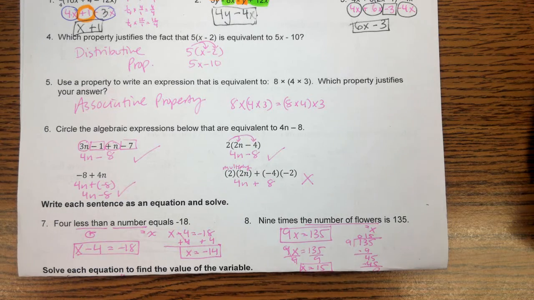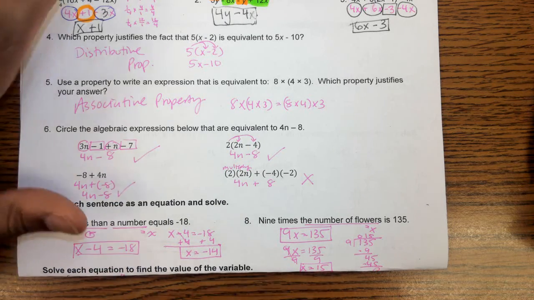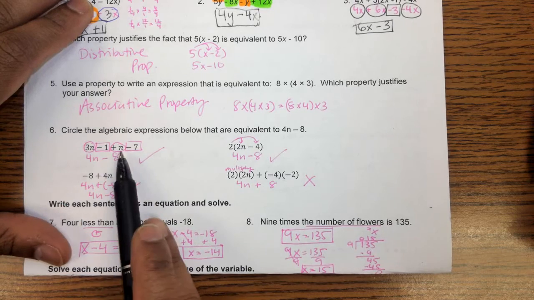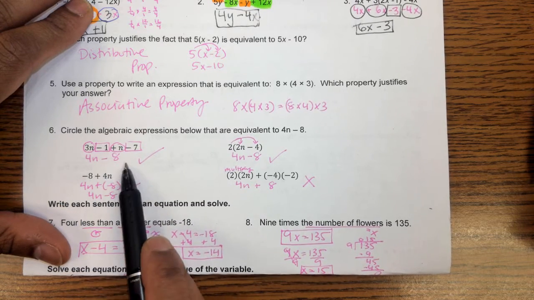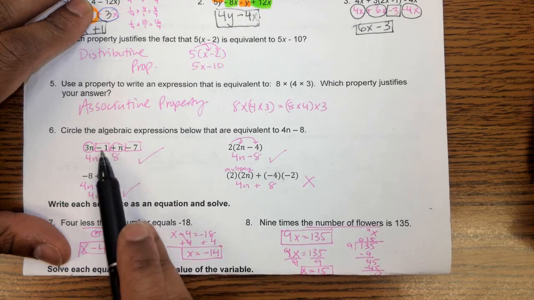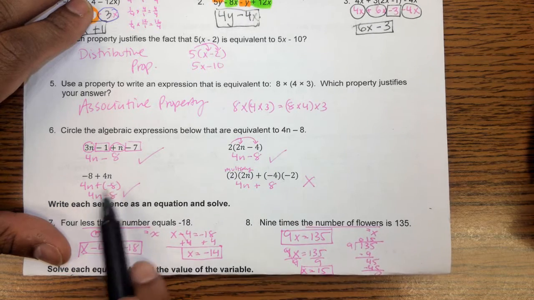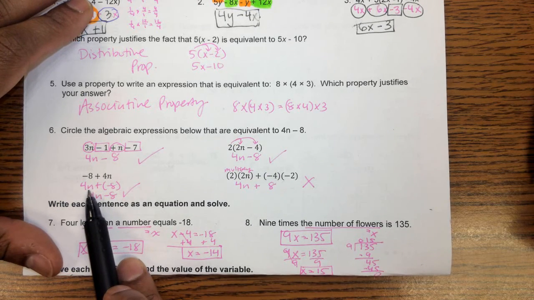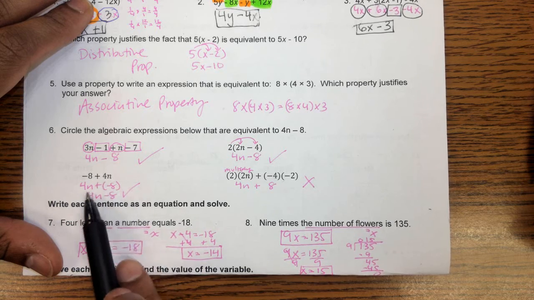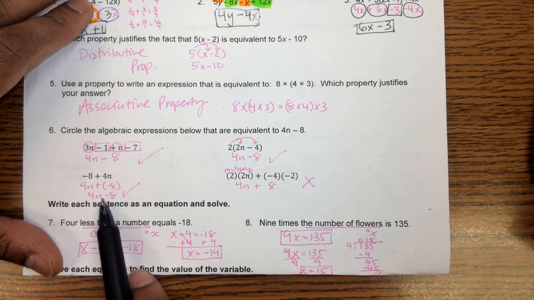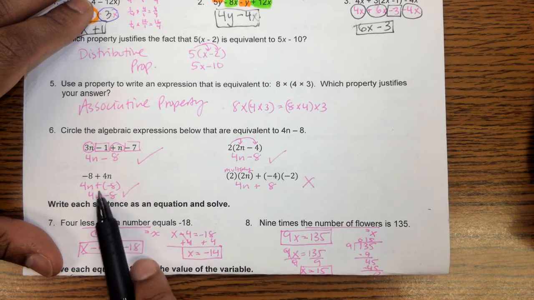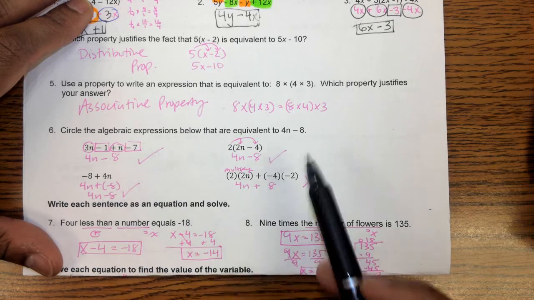Number 6, circle algebraic expressions that are equivalent to 4n minus 8, again combining like terms. Over here we have our like terms. We get 4n minus 8 after combining. That's equivalent. Over here I could rewrite 4n minus 8 as -8 plus 4n, using commutative property and changing the order. That's the same thing as 4n minus 8, right? Because if I add a negative, it's like subtraction.